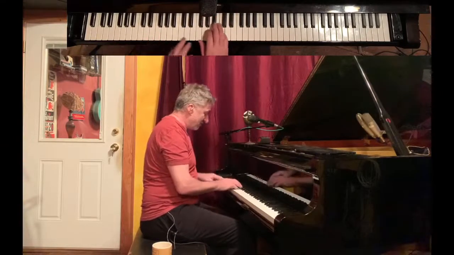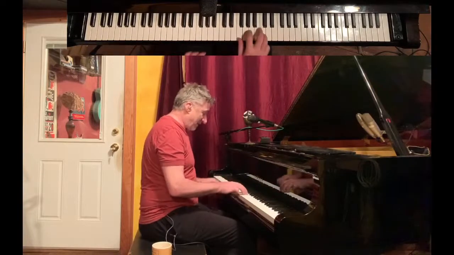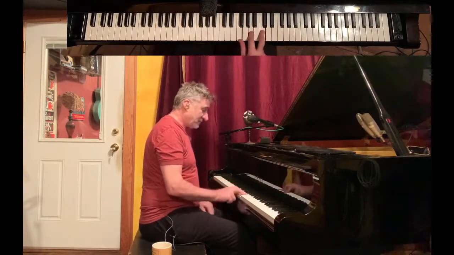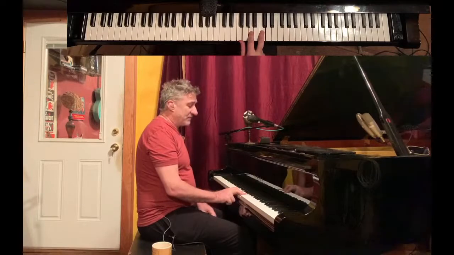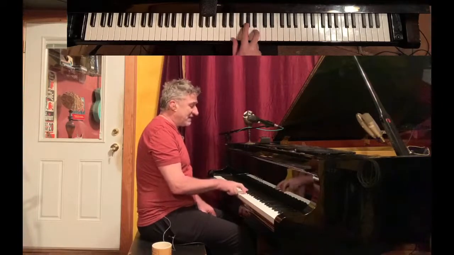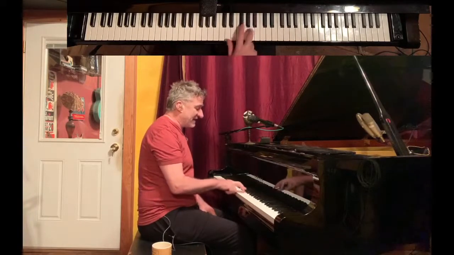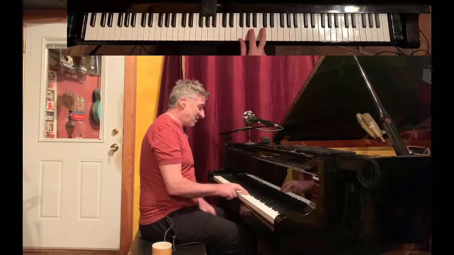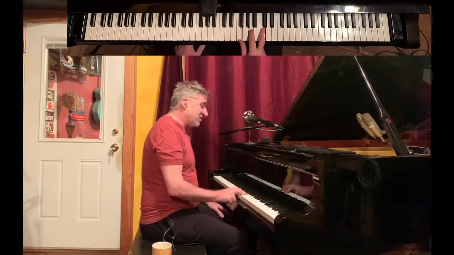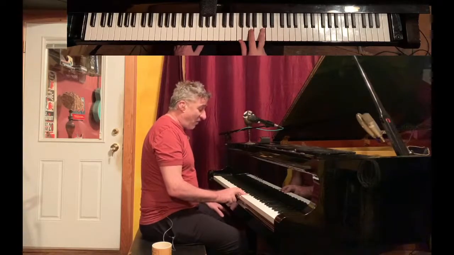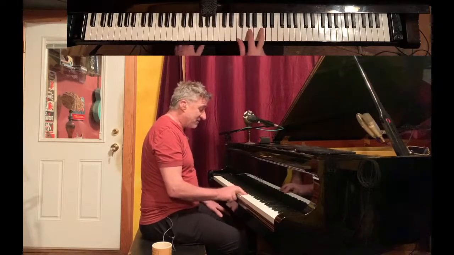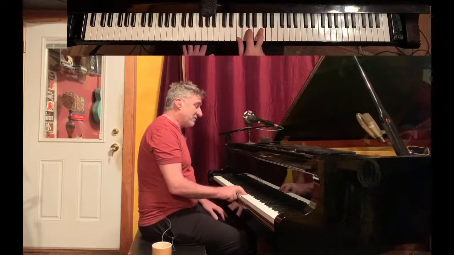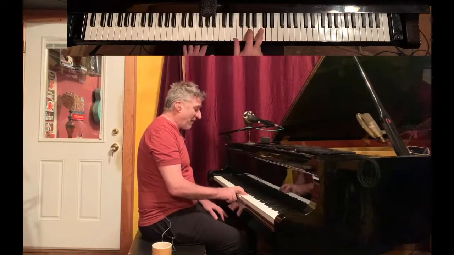Alright, let's look at these chords. F. Play F up here. It's going F, E, E flat, D. And if you're a beginner at the piano, this is going to seem complicated. But what you're doing is playing 4 chords, and you're lowering each chord by 1 note.